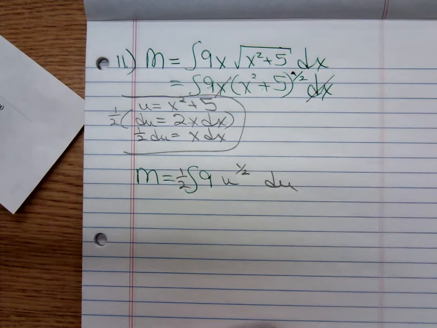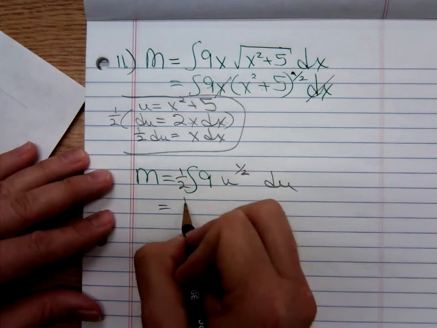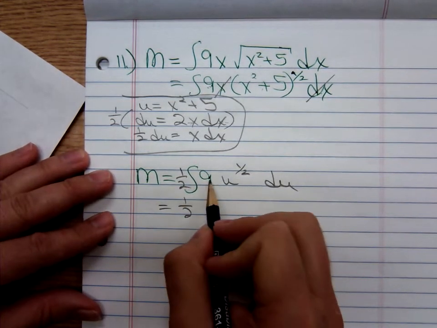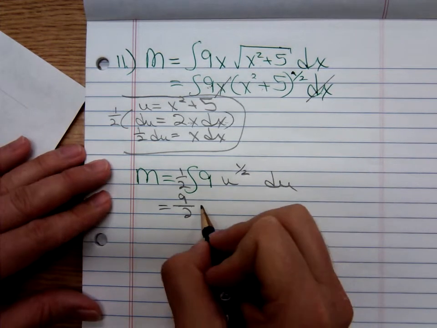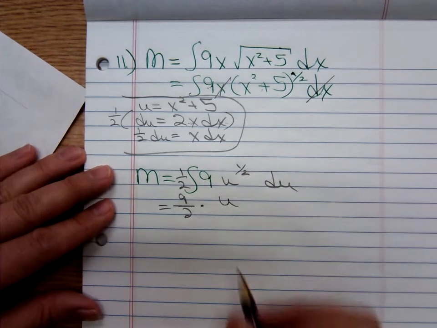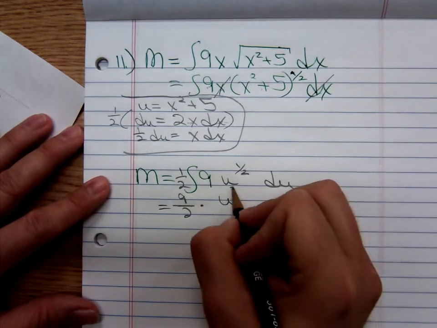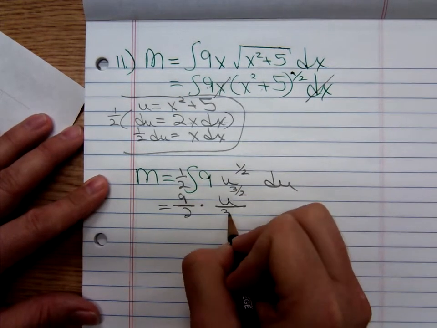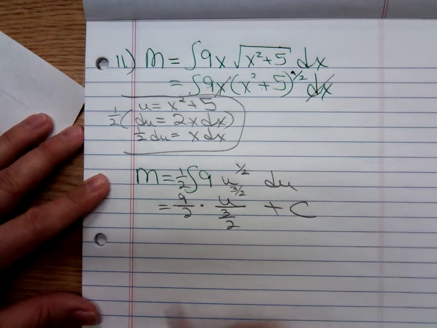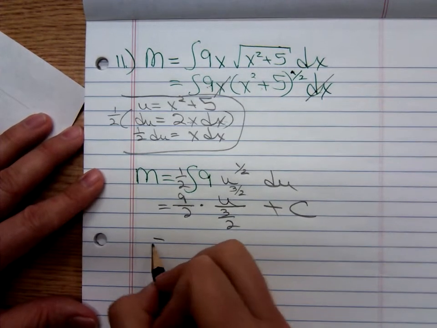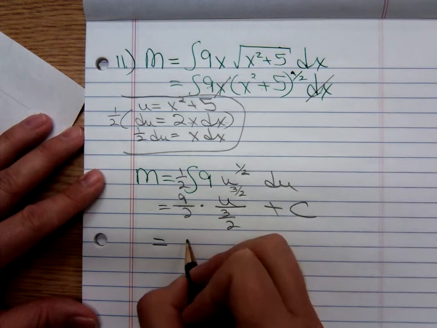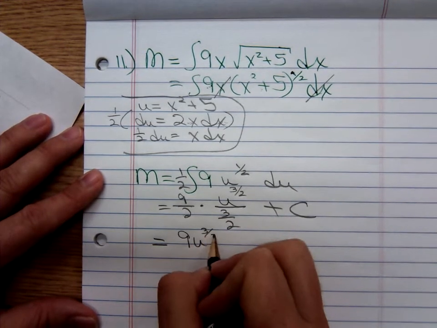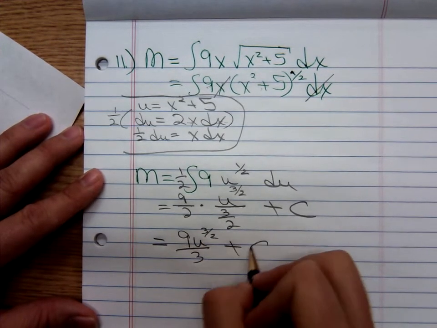Anti-differentiating, this will fall out pretty quickly. We have a 1/2 times 9, that becomes a 9/2. Add 1, 1/2 plus 1 is 3/2, divide by 3/2 plus c. And 2 times 3/2, that'll just give us a 9 u to the 3/2 over 3 plus c.